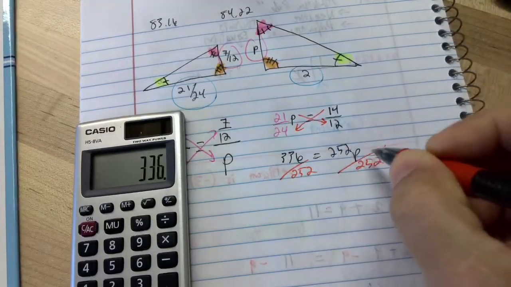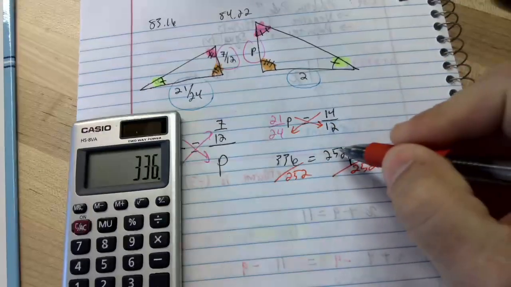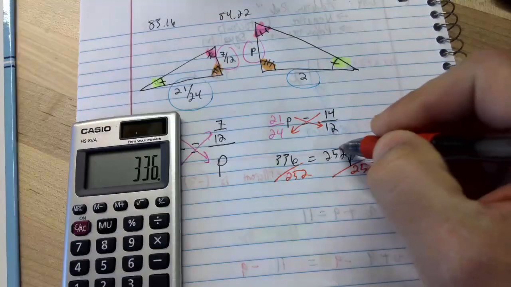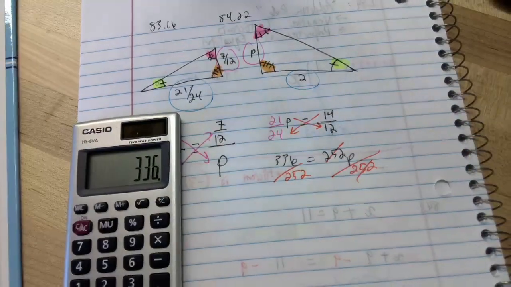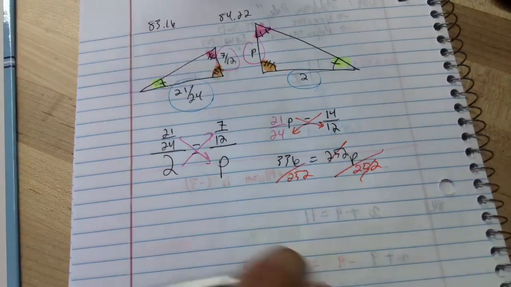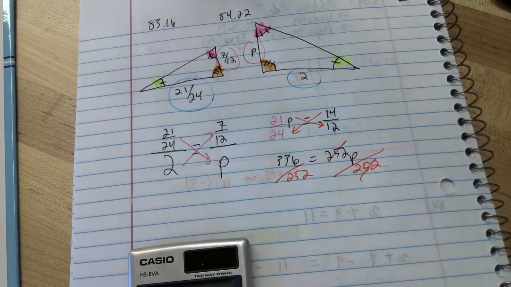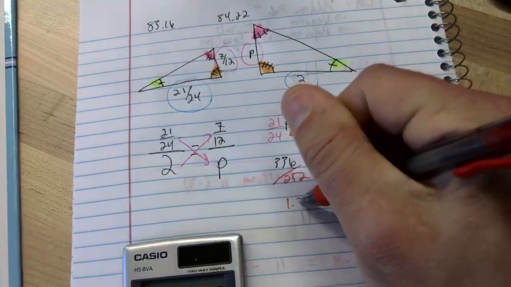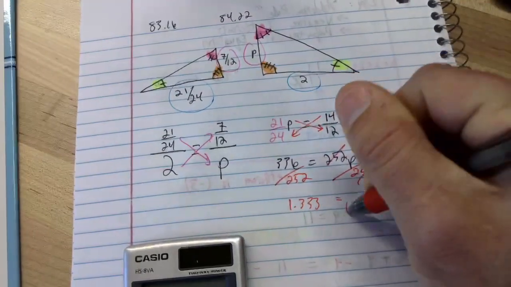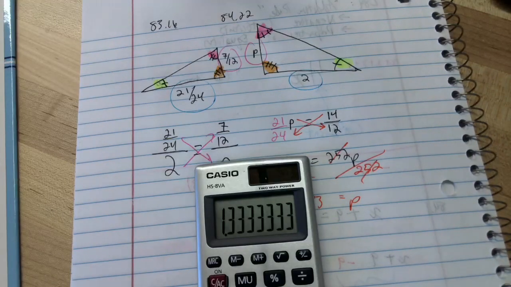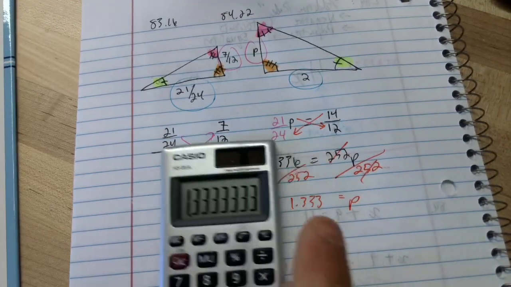And again, if you've been following along with the operation I'll do to both sides, that's not going to be anything new for you guys. We haven't come to that necessarily in our book. And we're going to divide by 252. So we get 1.333 equals P.